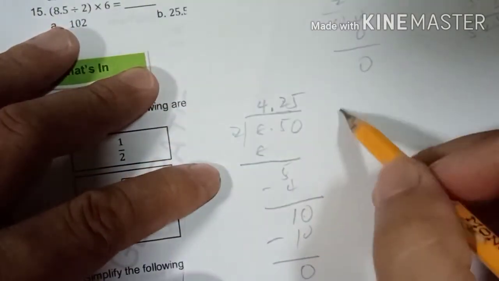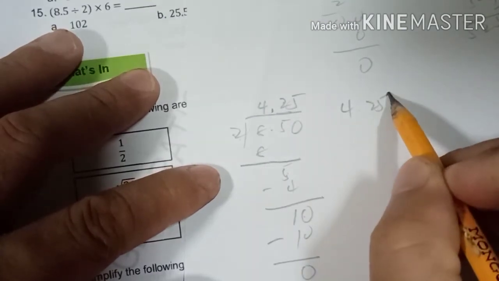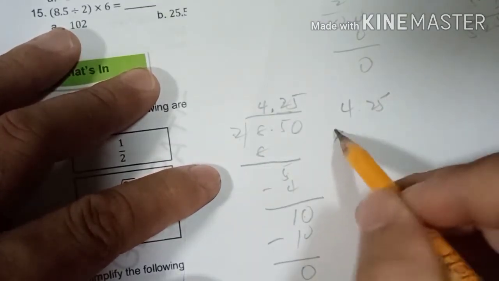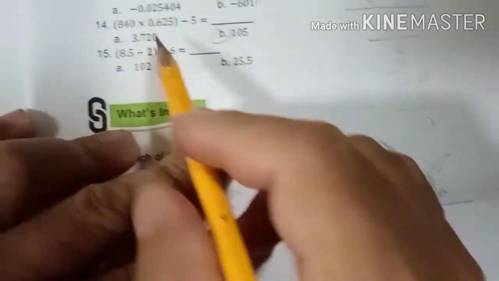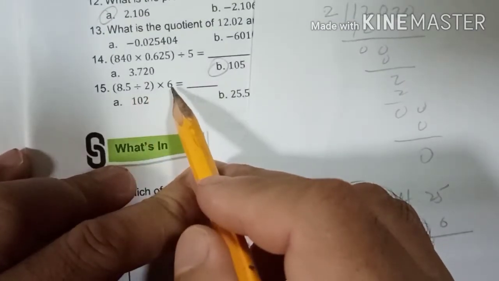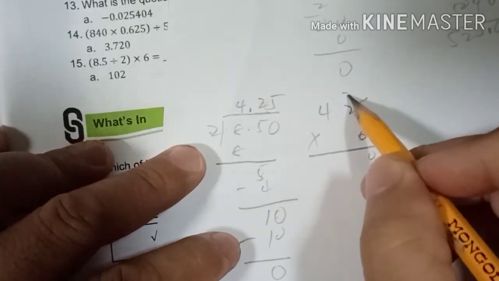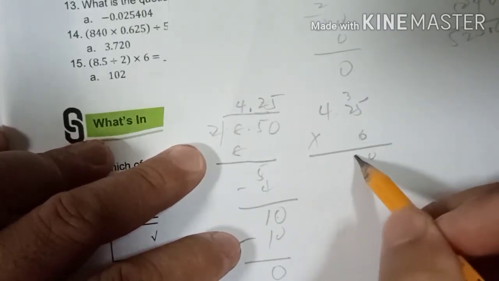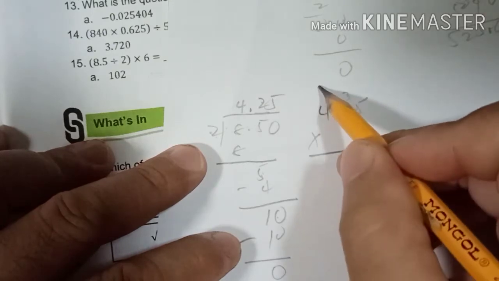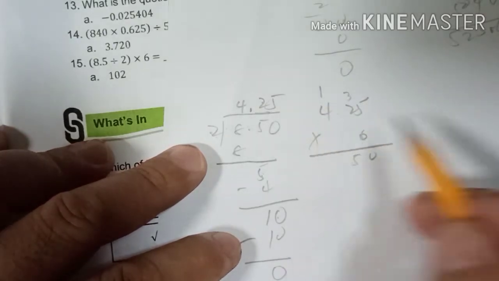Okay, 4.25 times 6. You have here times 6. So 6 times 5, 30. 0 carry 3. 6 times 2, 12. Plus 3, 15. Bring down 5, carry 1. 6 times 4, that's 24.